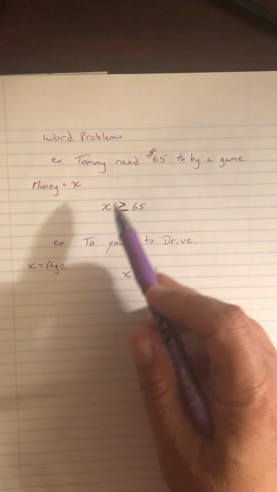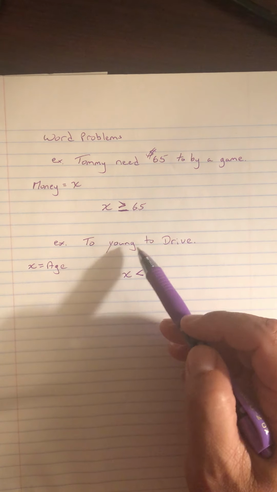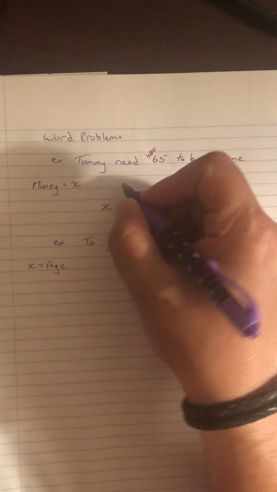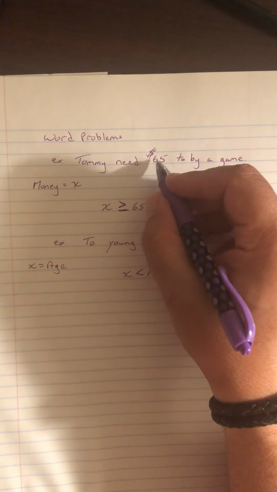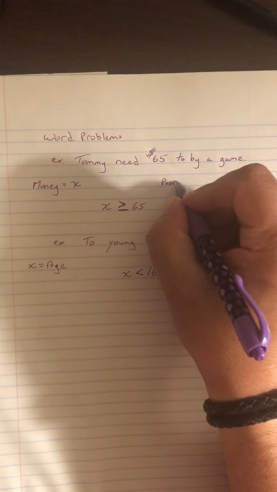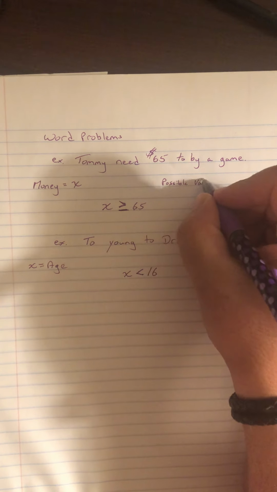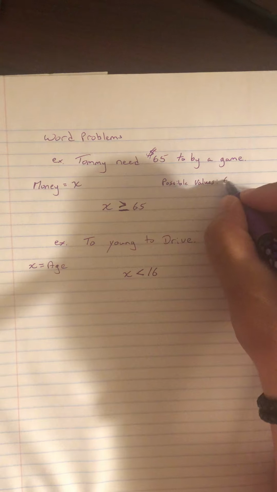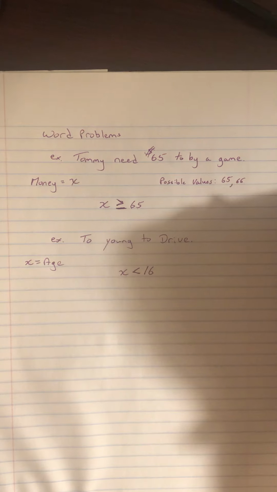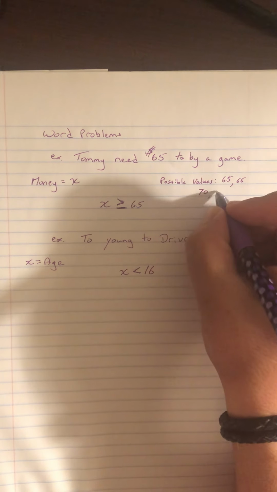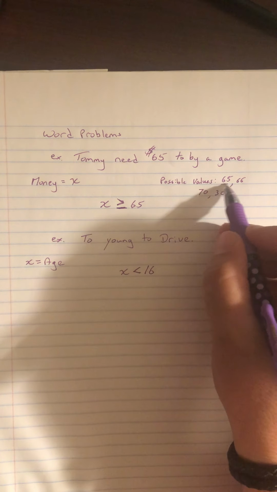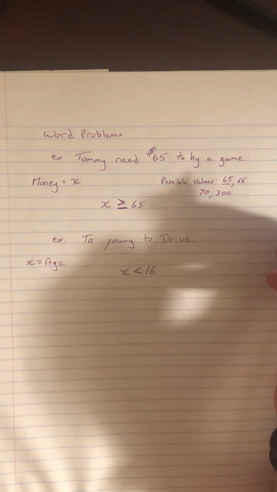So we think about what's being included in our story to know which symbol is being used. And you can use a little bit of note-taking to help guide you. If Tommy needs $65, you can make a little list to yourself, possible values, and we know that he could walk in with 65 and buy his game. We can walk in with 66 and buy his game. We can walk in with 70 or 300 and buy his game. It's all of the numbers that are equal to or greater than the 65.